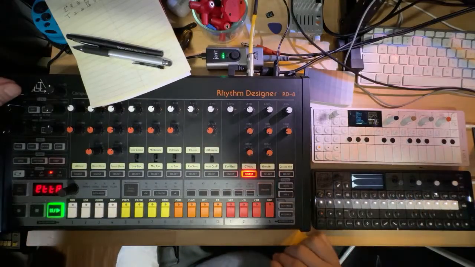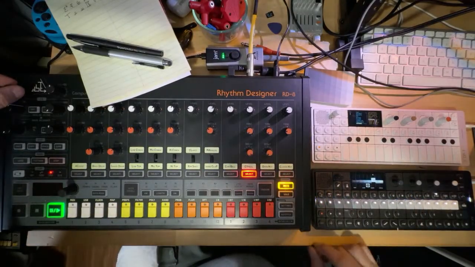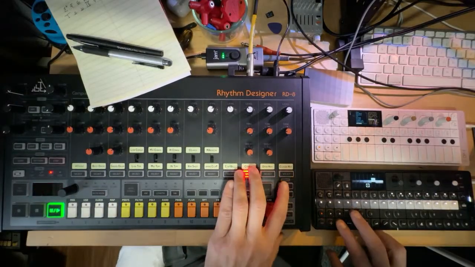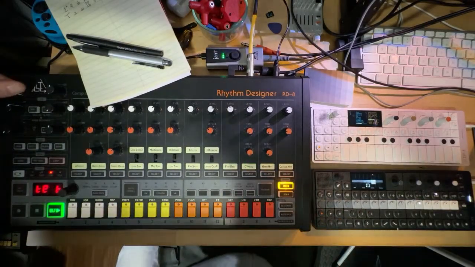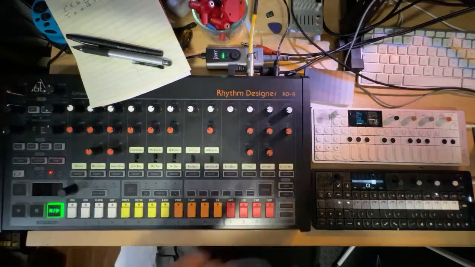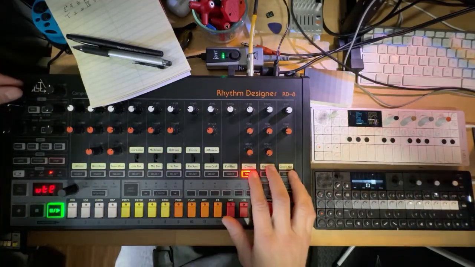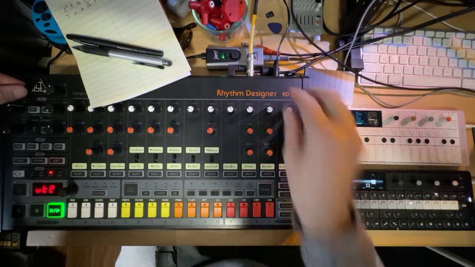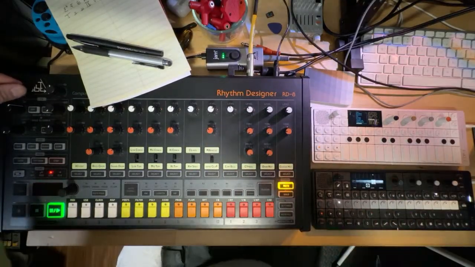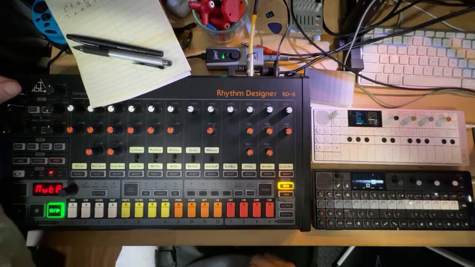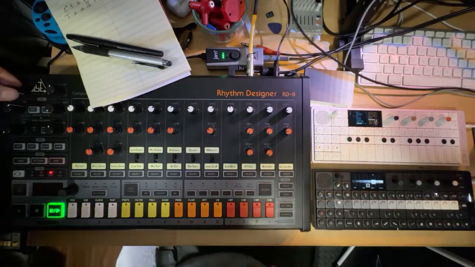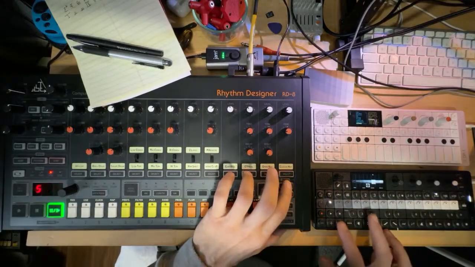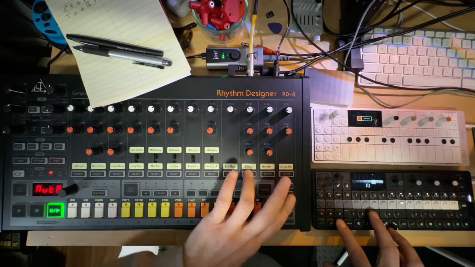And remember, if we want to change the whole song, all we got to do is do Shift 1. 5, 4, 3, 2. Second part. Here we go. Make it funky.